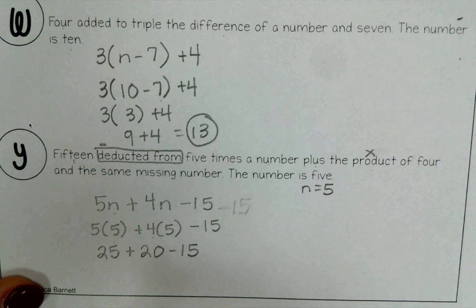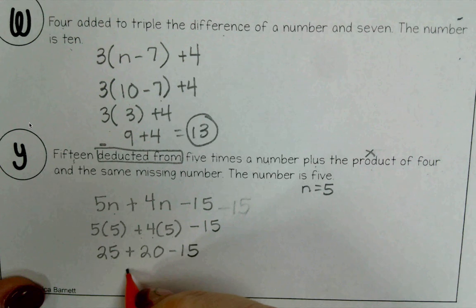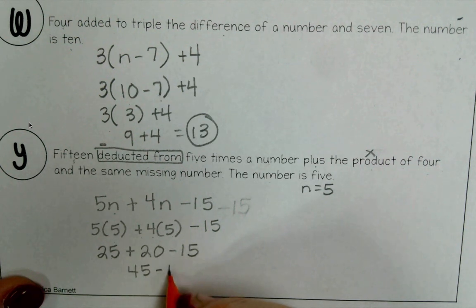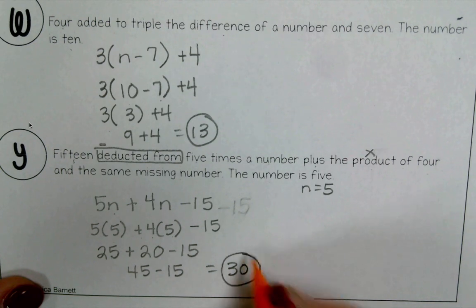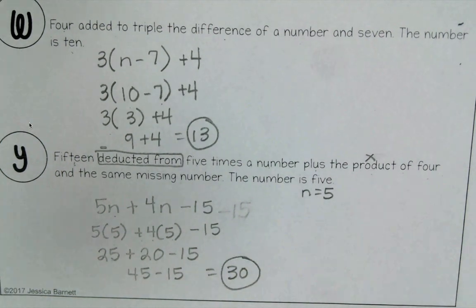My order of operations, at this point, remember addition and subtraction are combined. So when all we have left is addition and subtraction, work left to right. 25 plus 20 is 45 minus 15, and then I get 30. It's a lot, but we're going to get the practice on.